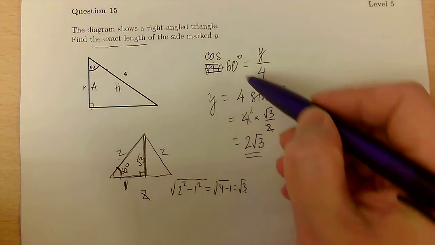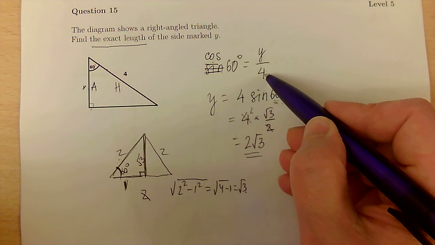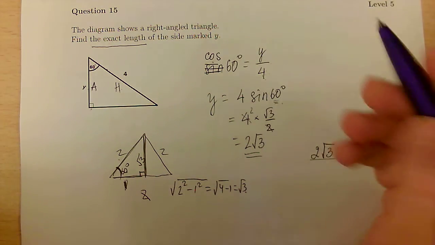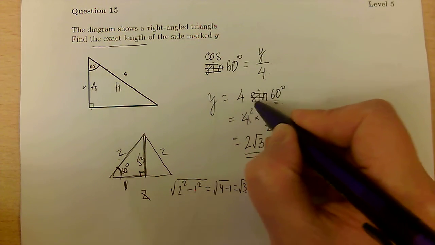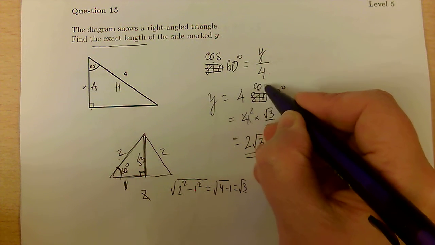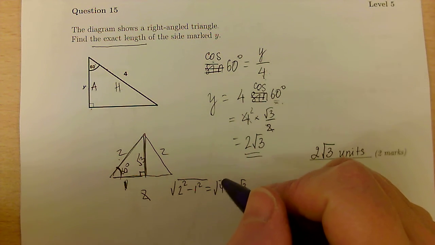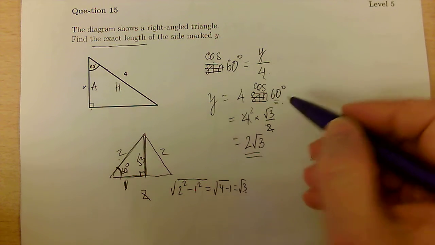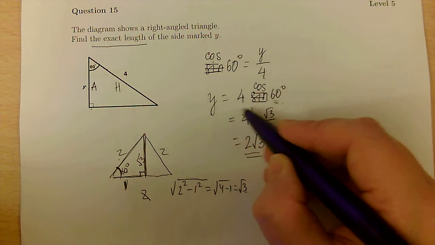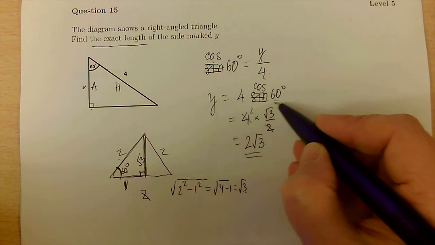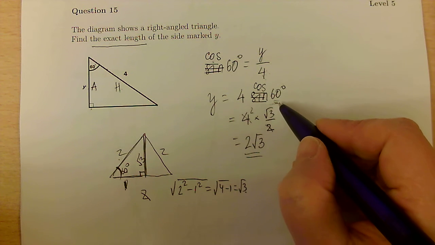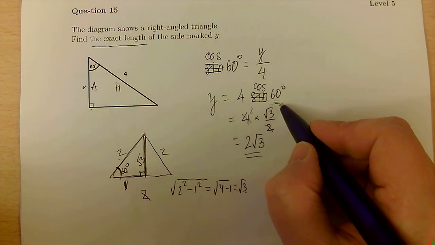Right? So therefore we are getting rid of the denominator and we multiply by the denominator 4. So we multiply by the denominator 4, we are getting 4 cos 60 degrees. Okay, and as you see, we don't have a calculator and we need to remember how to find cos 60 degrees. And if you forgot, then that's not a problem.